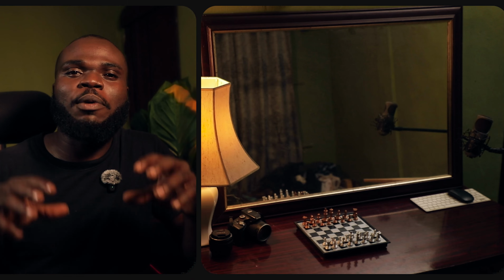Now, to make this effect, I have this beautiful set here where I will be playing chess with my reflection. Can I play chess? Yes, of course I can play chess.